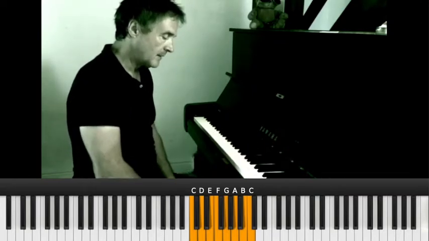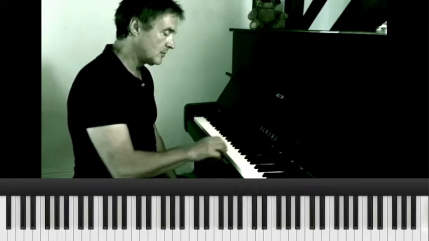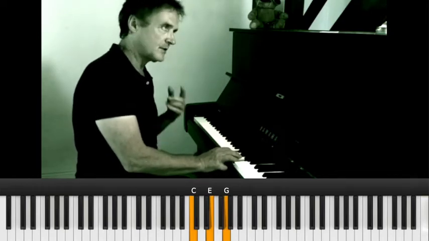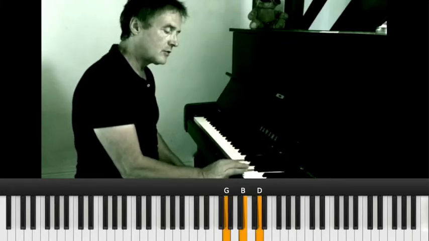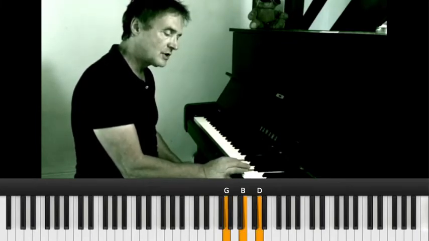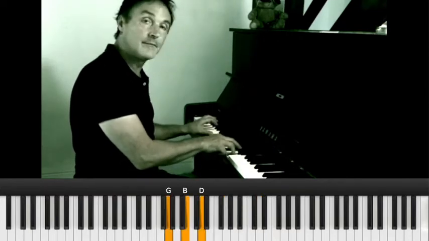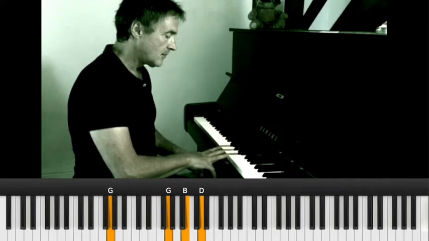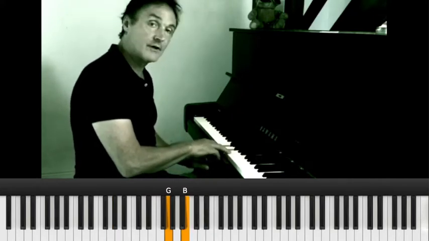Okay, so in the key of C, here's chord 1. I'm going to go up to chord 5. There's a reason for this. We'll get to that later. Here's chord 5, so it's a G chord. Let's put it down here. Sounds a bit better. So we can see this is an ordinary G major chord. We've got a root, a major third, and a fifth.